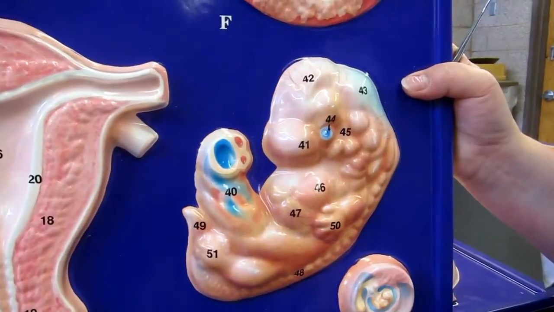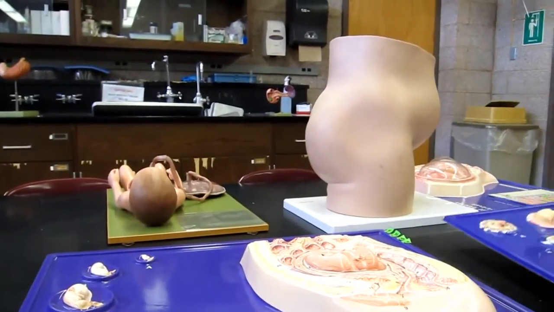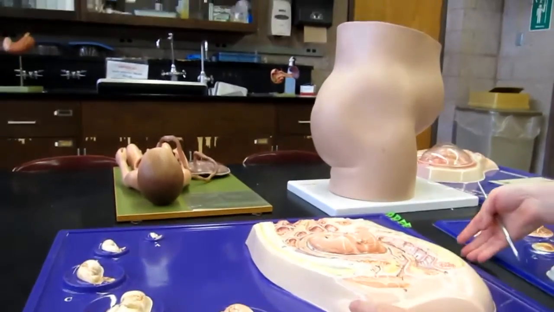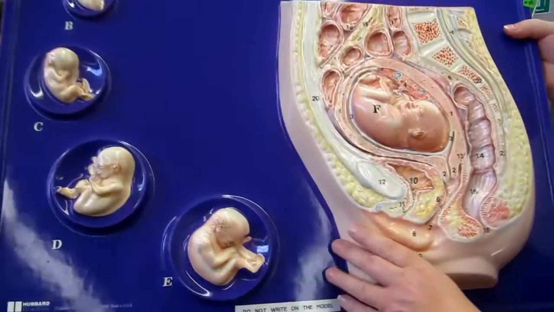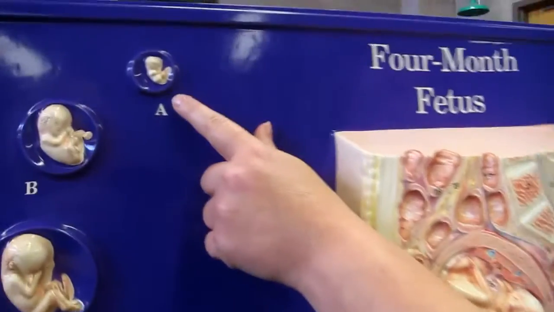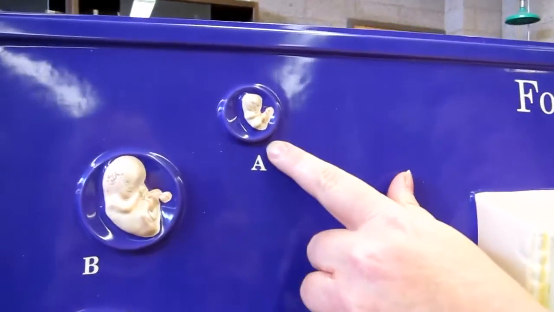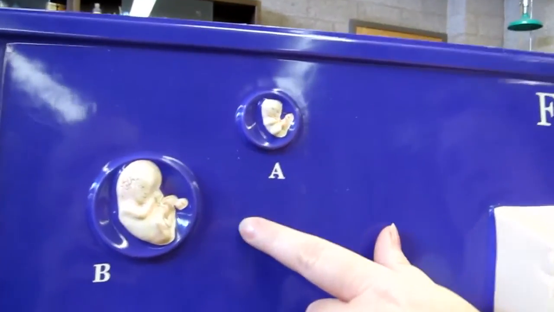Now this is the next panel we're going to move in. We're going to go through embryonic development and finish that up. So this is actual size for a 6-week embryo.